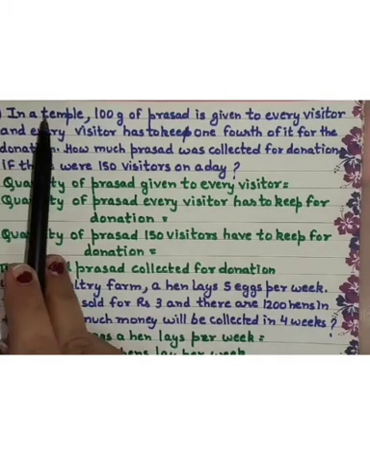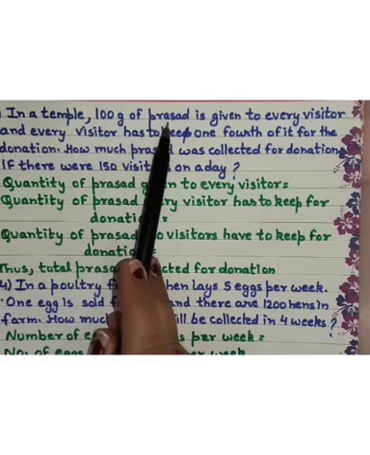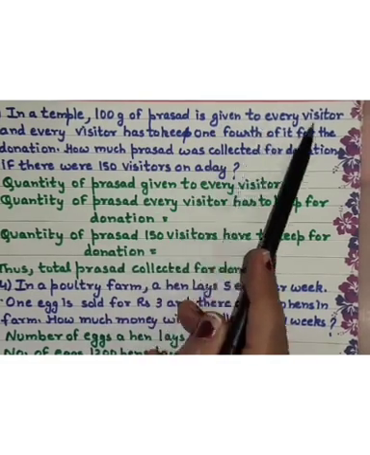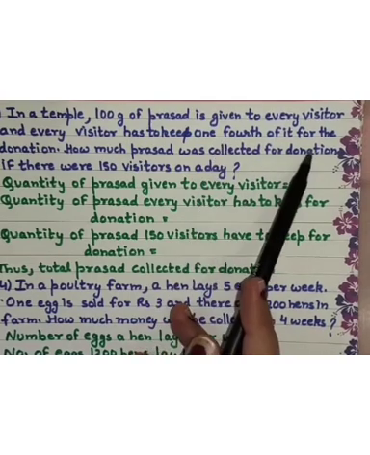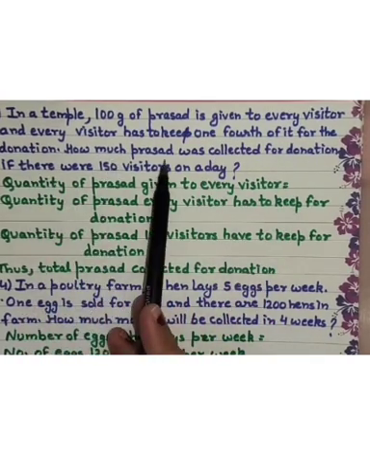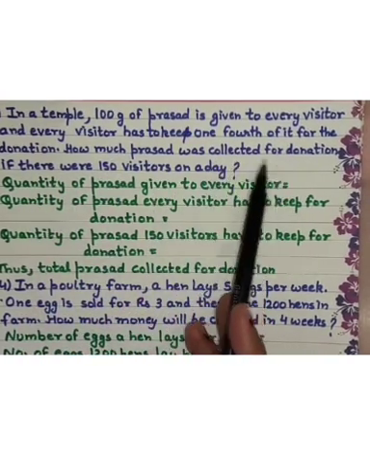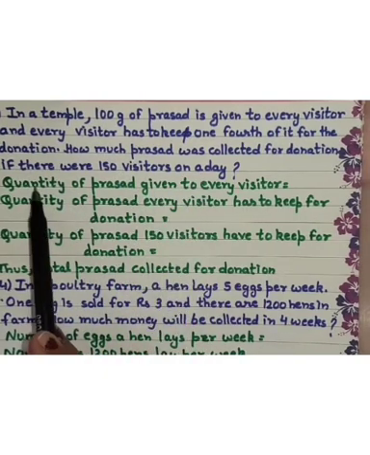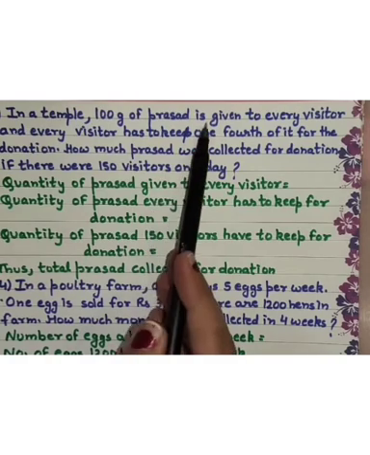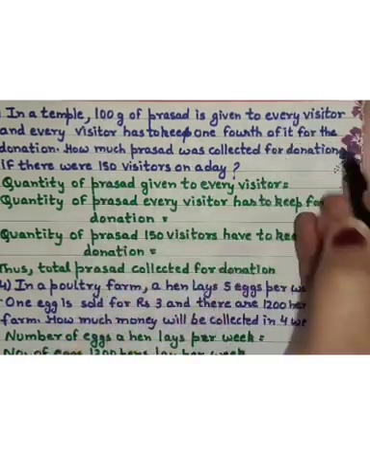Question number 13. In a temple, 100 gram of prasad is given to every visitor and every visitor has to keep 1/4 of it for donation. How much prasad was collected for donation if there were 150 visitors on a day? In this question, quantity of prasad given to every visitor is 100 gram.